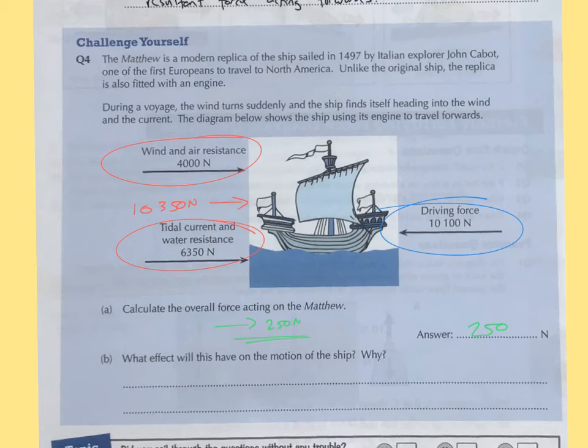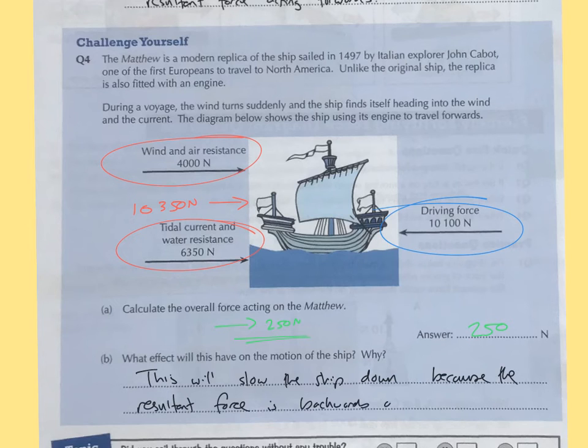The question says, what effect will this have on the motion of the ship? So reading the information, it was travelling with the engine forwards and then suddenly it's facing into the wind and the tide. So that means it's going to slow it down. So this will slow the ship down, and the reason is because the resultant force is backwards, against the motion.